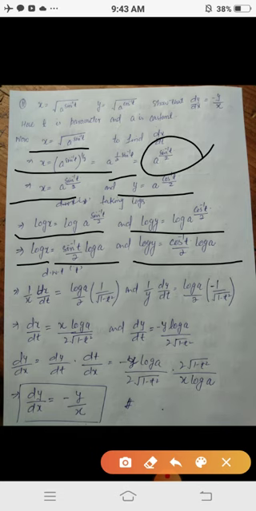By differentiating with respect to t in both equations, we get 1 upon x into dx by dt equals, here log a is constant, 2 is constant, so they come out of the differential, while differentiation of sin inverse t with respect to t is 1 upon root of 1 minus t square. Similarly here log a and 2 are constant, and differentiation of cos inverse t with respect to t is minus 1 upon root of 1 minus t square. So dx by dt is x log a by 2 root of 1 minus t square, while dy by dt is minus y log a upon 2 root 1 minus t square.